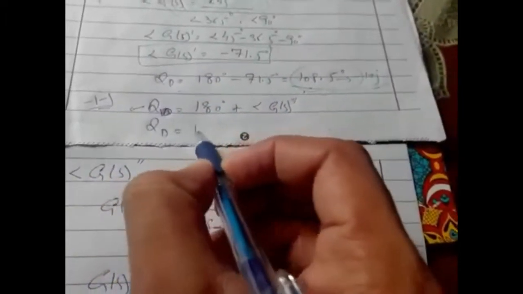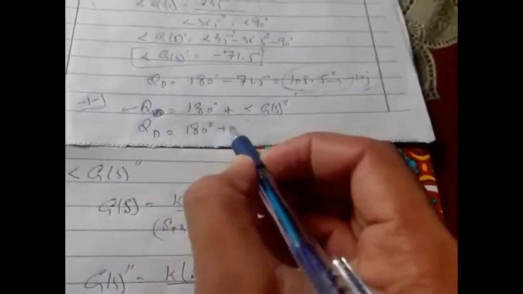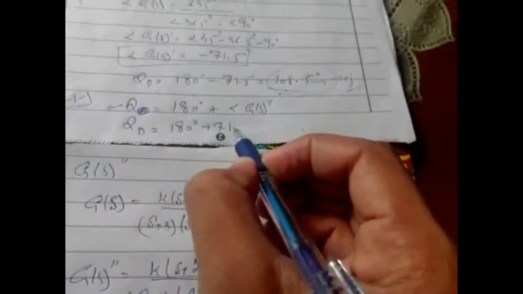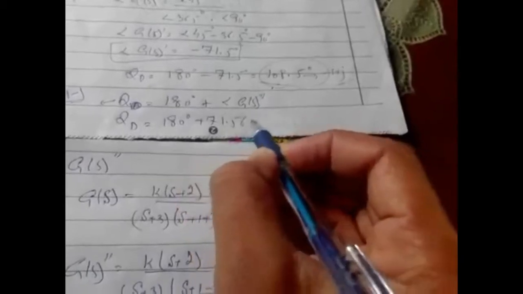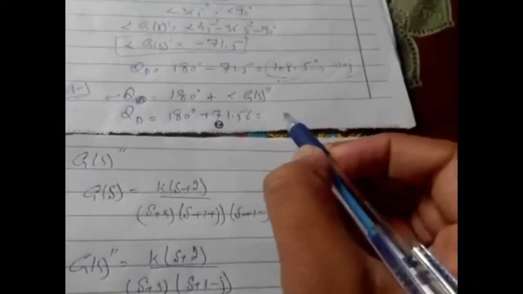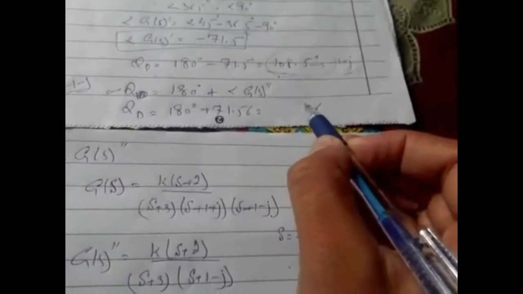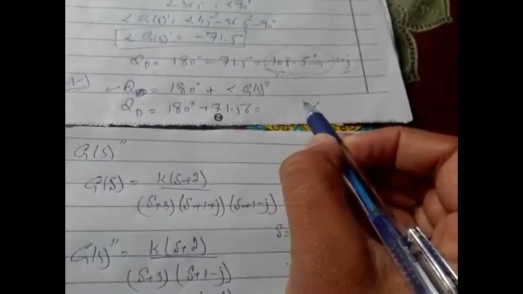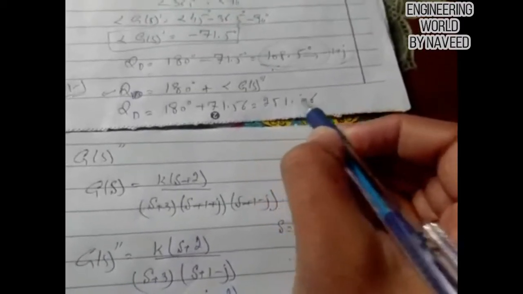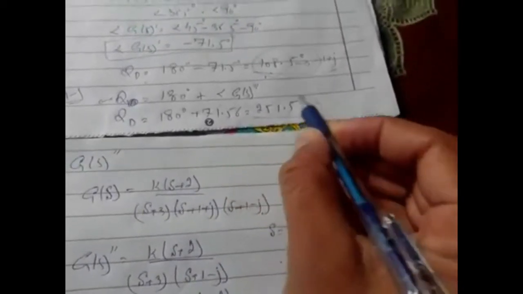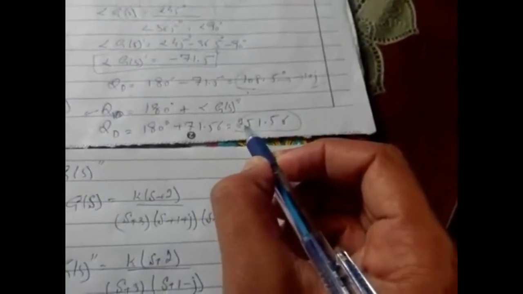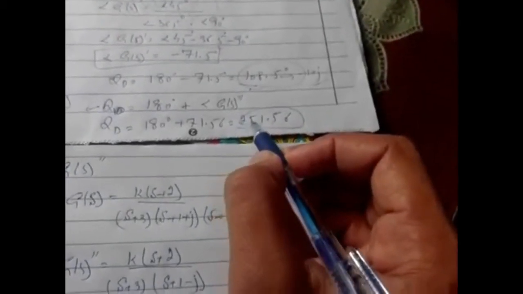Putting the G double dash in that equation, the departure of the second will be 71.56. So from here you get the value, and that is 251.56. So this is the angle of departure of the other pole.